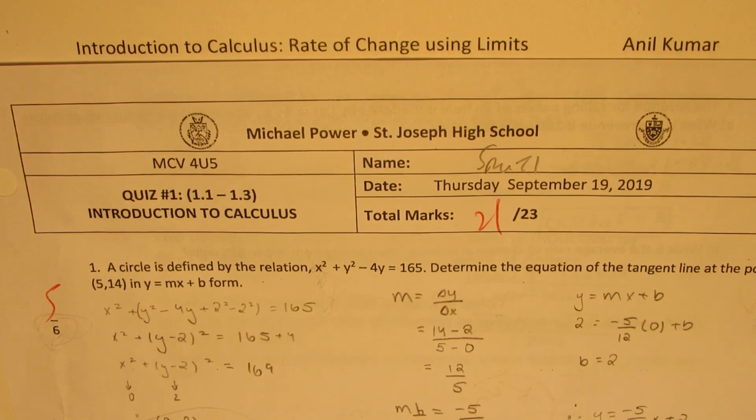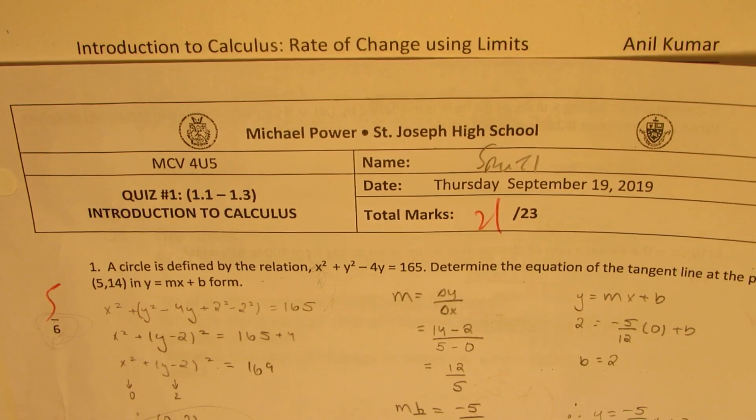Here is the very first quiz on Introduction to Calculus of one of my brilliant students. We'll share these questions with you and their solutions, and I hope that is going to help many students. So basically we have three questions here. All of them are based on rate of change, finding equation of a tangent line. And that is all about calculus, which we learn in the first part.